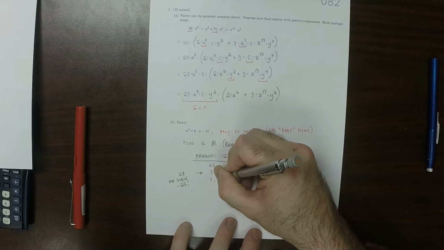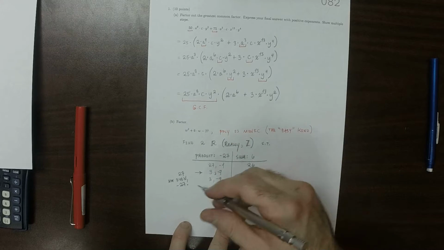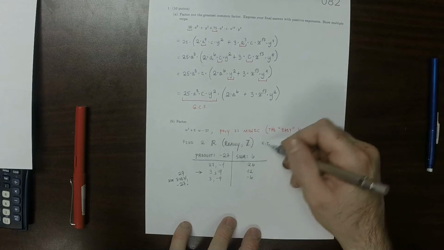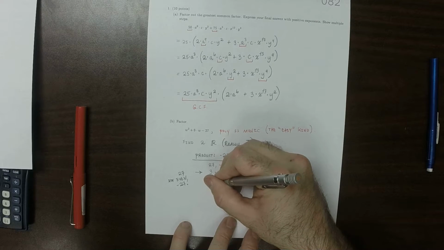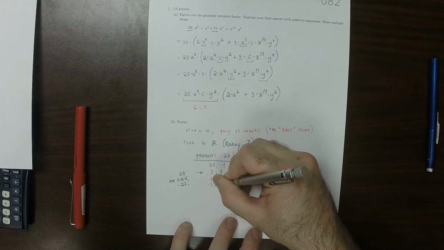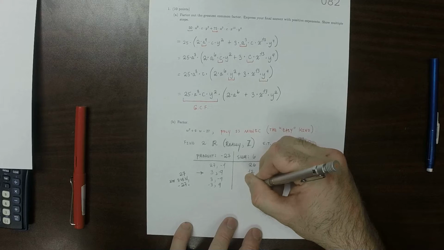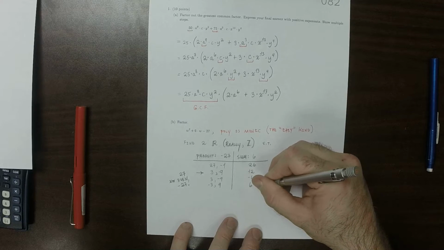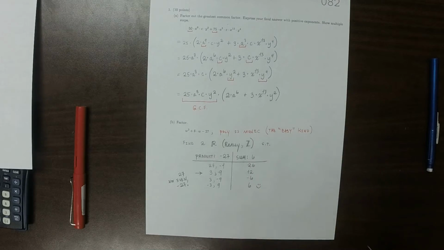Well, how about 3 and -9? Now it really is negative. Product is -27, but now the sum is -6. So that's no good. But we can switch the negatives around and say, oh, we found it. Yay. Found it.